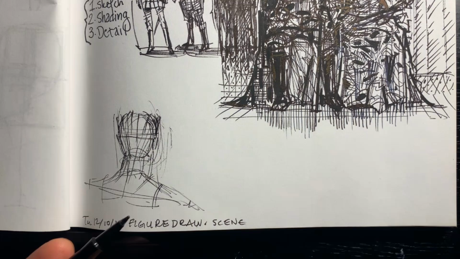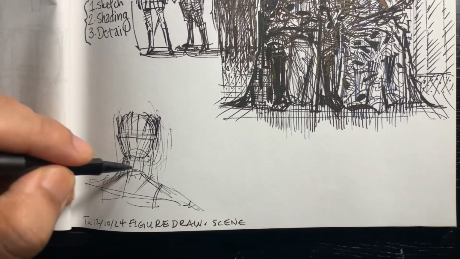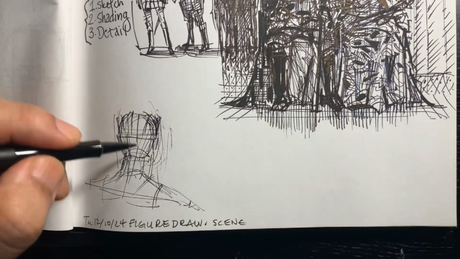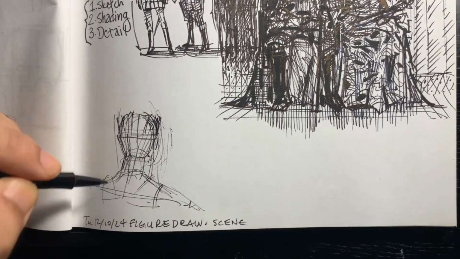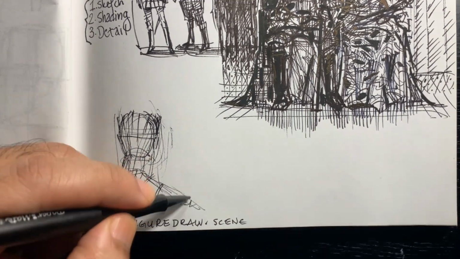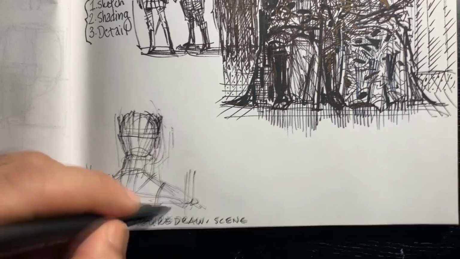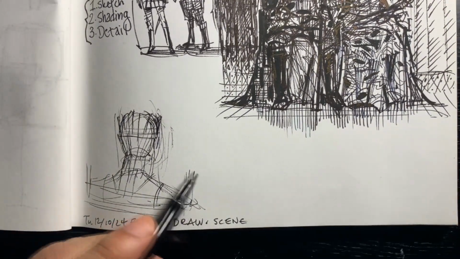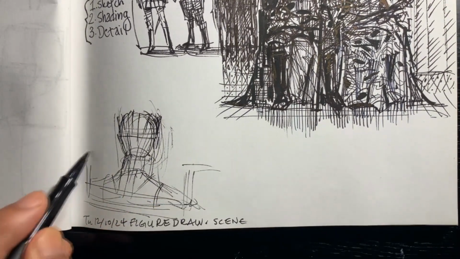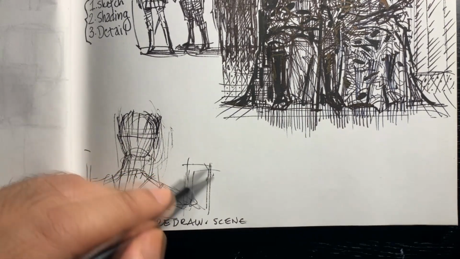I'm being kind of sketchy, and it fits the style of the page. I don't mind that because it's my sketchbook, so I'm not going to worry too much about stuff like that. I could always turn it into an illustration at some point. What's going on here is I'm just setting up the scene.